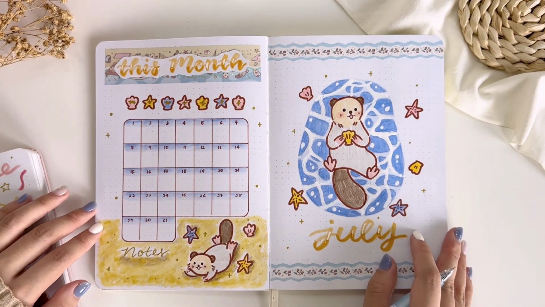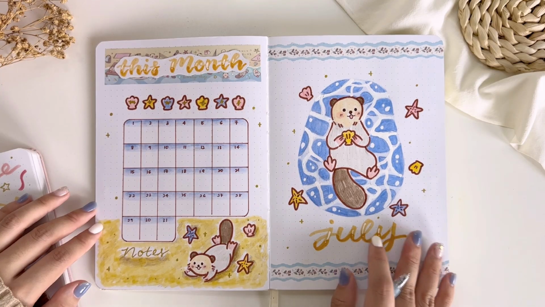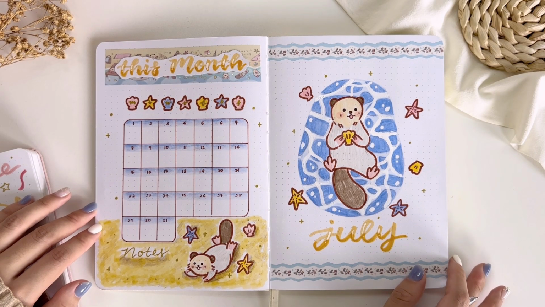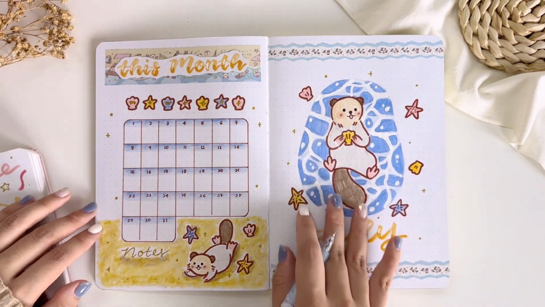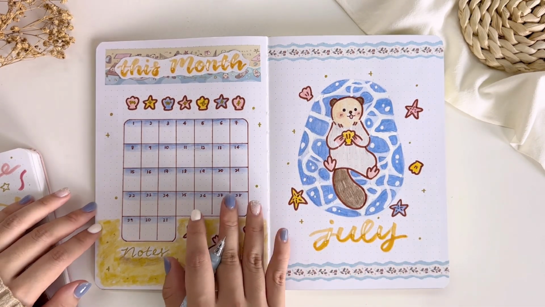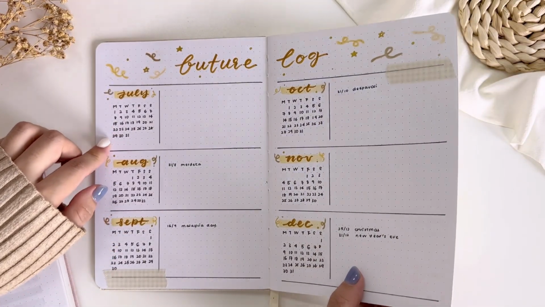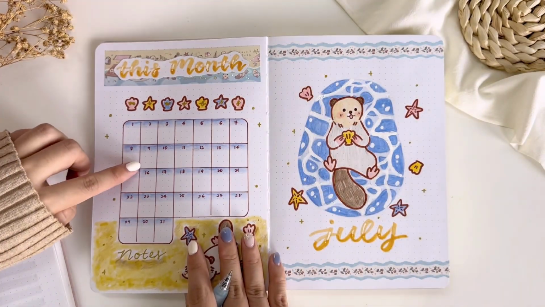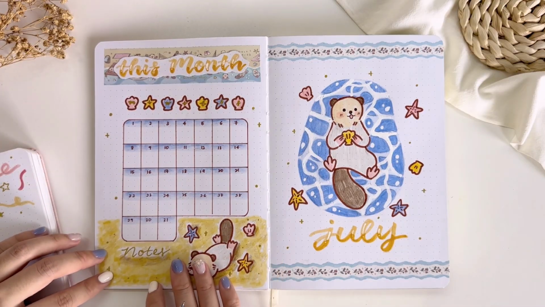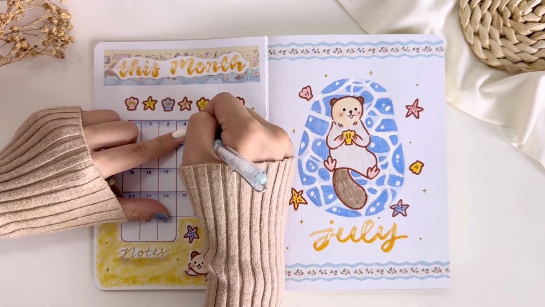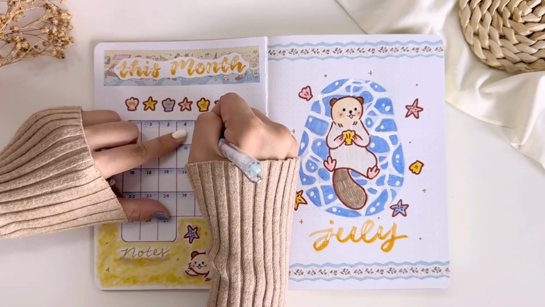And now I'm done showing you all how I use the beginning pages of my bullet journal. I'm going to show you all how I use my monthly setup. For every month, I'll have a different theme, and this month is an otter and beach theme. So there's my cover page of an otter and some beach elements, and beside my cover page is my monthly log, which is like an overview of the entire month.